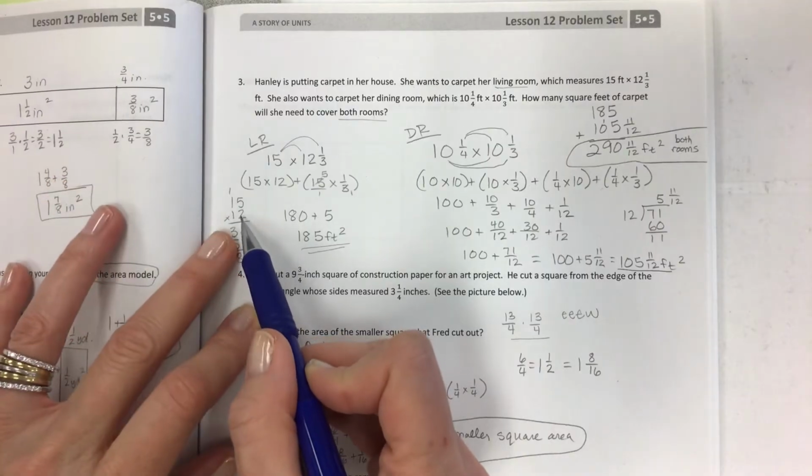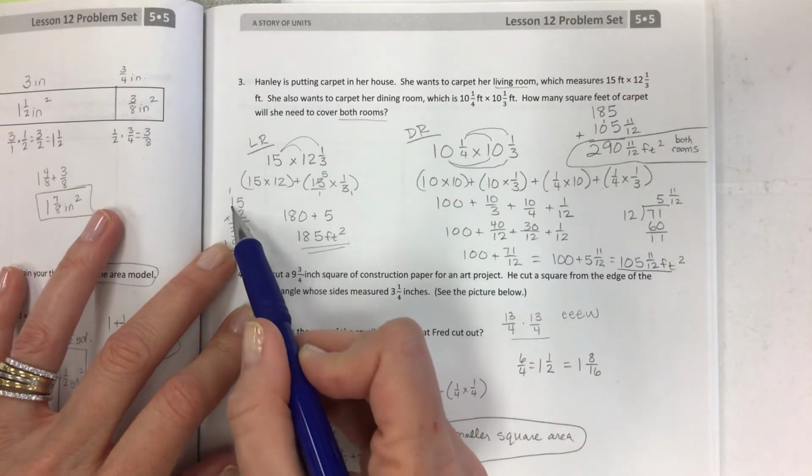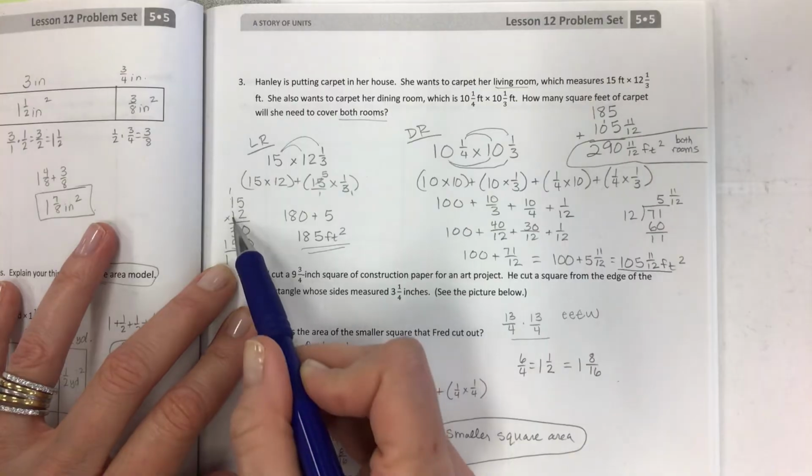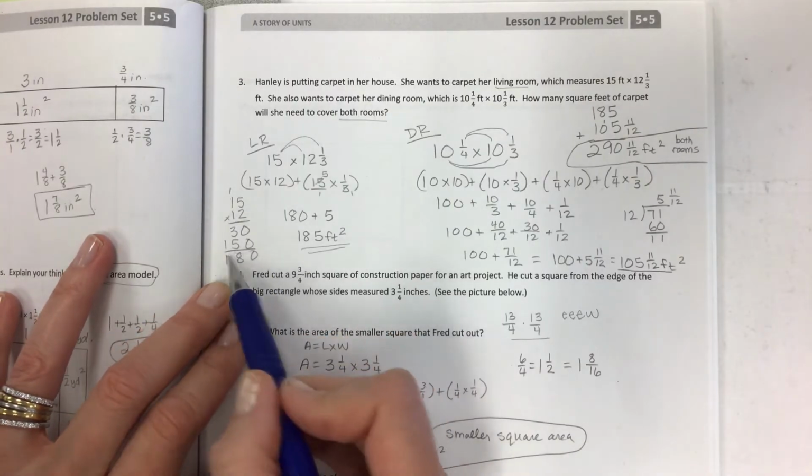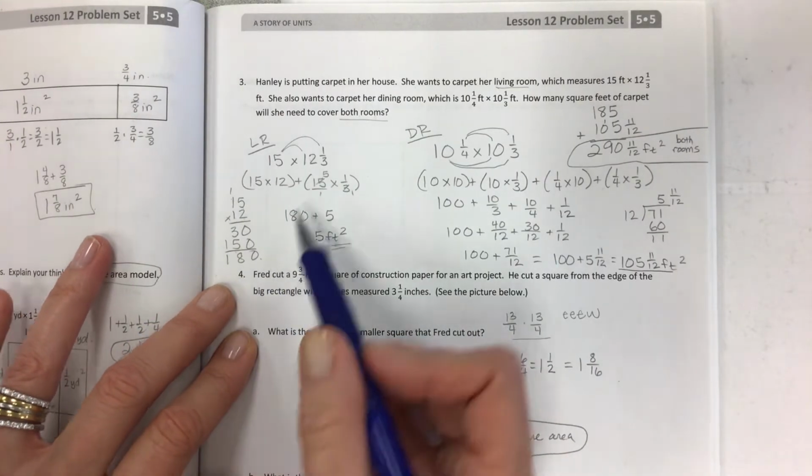15 times 12, mark it out over here. 2 times 5 is 10, carry the 1. 2 plus 1 is 3, hold that spot with a 0. 1 times 5 is 5, 1 times 1 is 1. Add them all together and get 180.